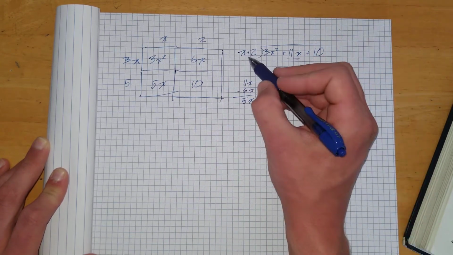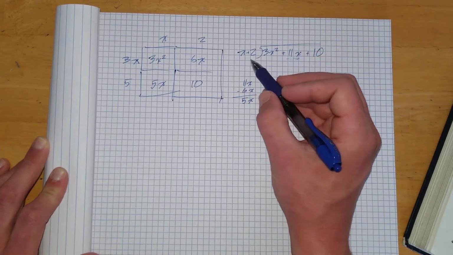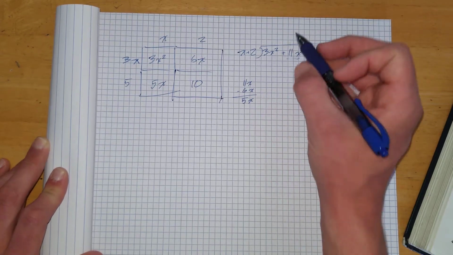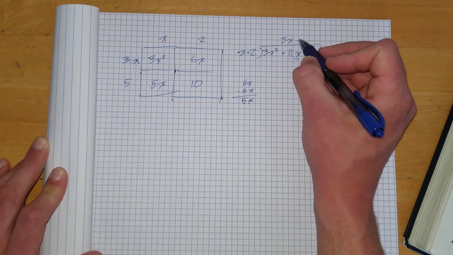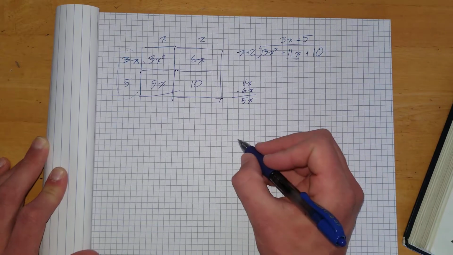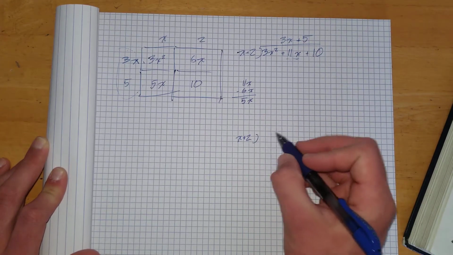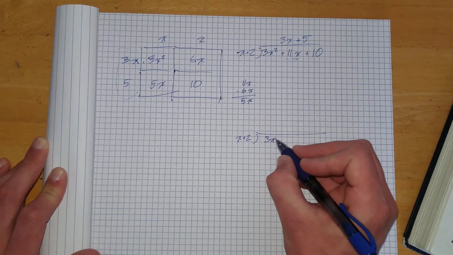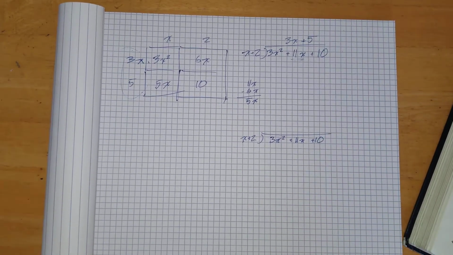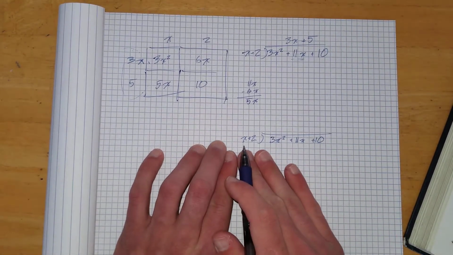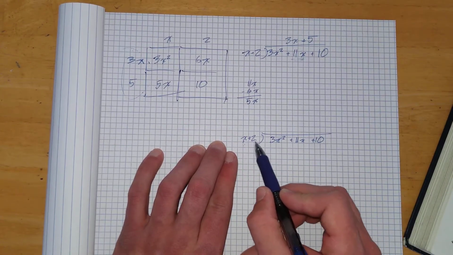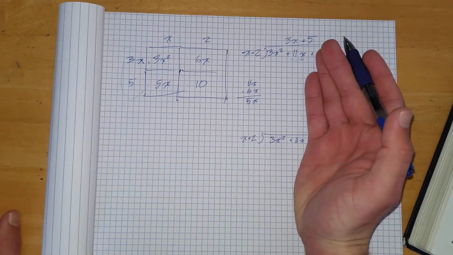So I know 3x squared plus 11x plus 10 divided by x plus 2 is going to equal 3x plus 5, which I got right over here. So we could also do that just in terms of long division. So if I have x plus 2 dividing 3x squared plus 11x plus 10. Okay, so we're going to just take this a segment at a time. So I have two terms here, right? Two terms, x and 2. So I'm just going to look at the first two terms here.